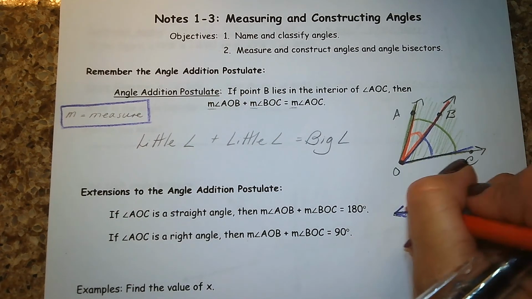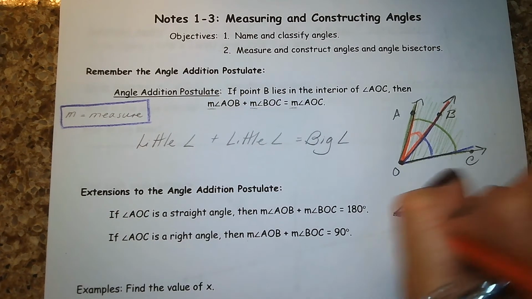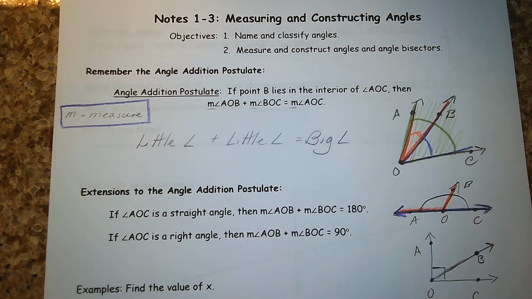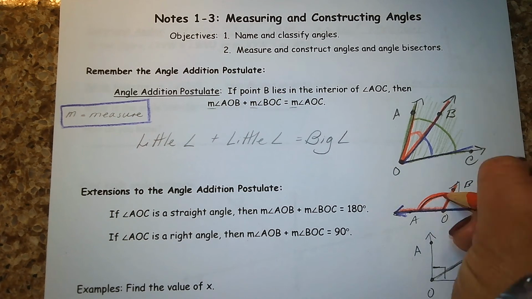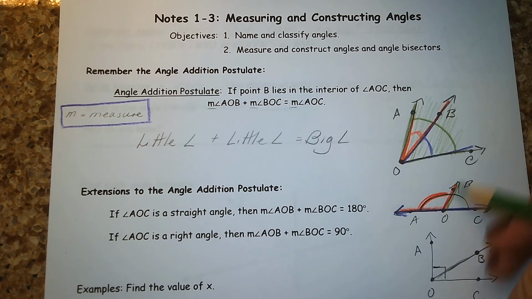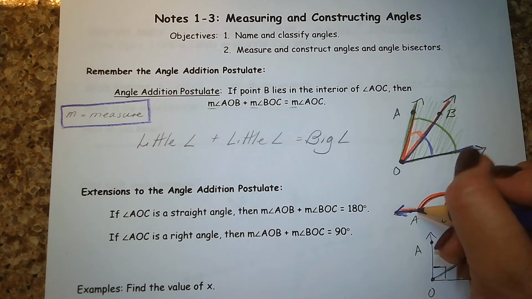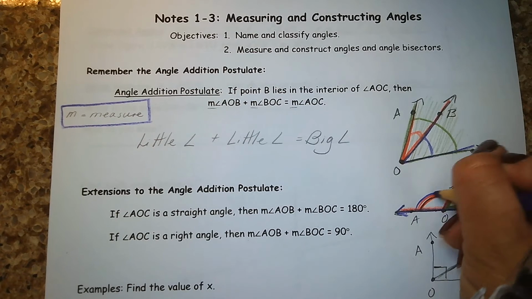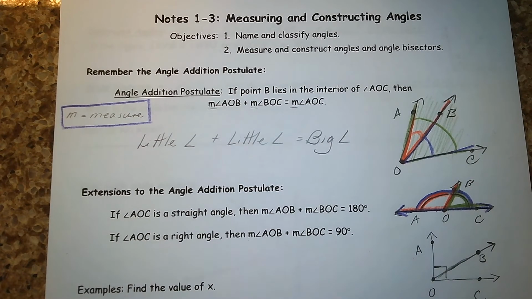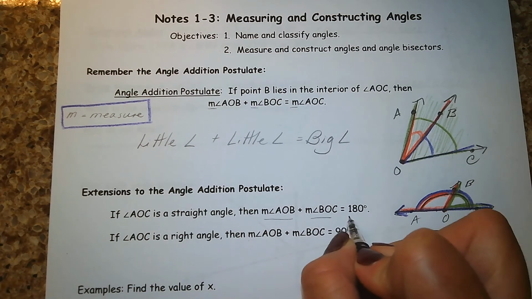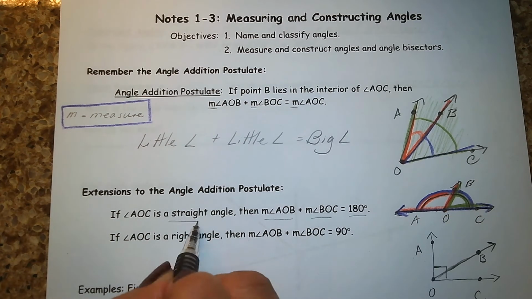You have angle AOB, all of this angle here, plus angle BOC, which would be this angle here. Those two angles added together would equal the entire straight angle of 180 degrees. So you can see this is a little extension of this. Little angle plus little angle equals 180.